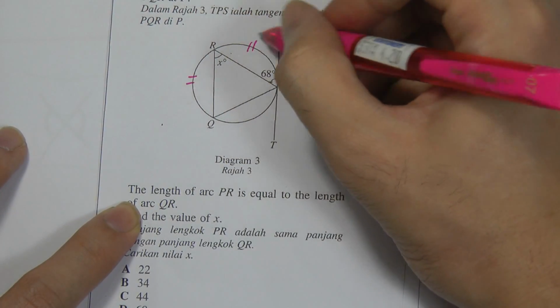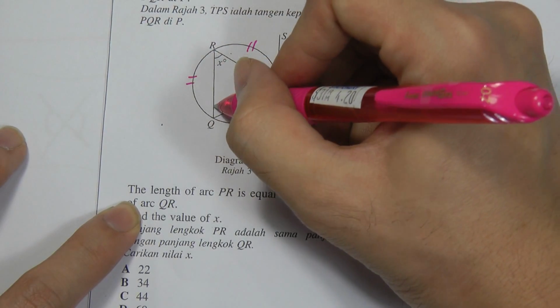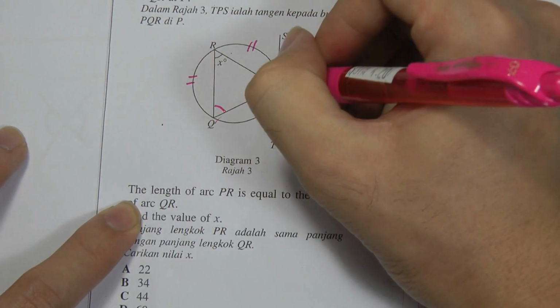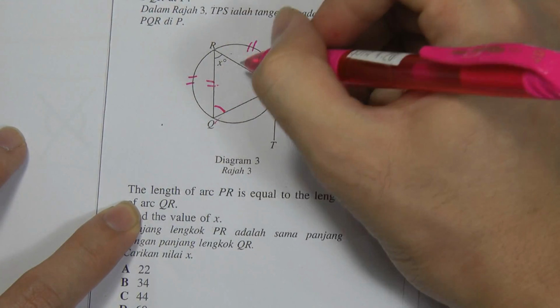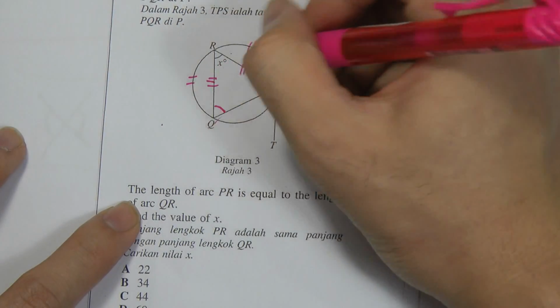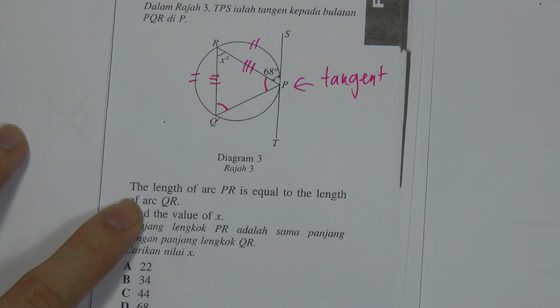Because if this arc is the same as this arc, what does it mean? Do you see a sector over here? It means this angle will be the same as this angle. So these two have the same angle, and I know this one is an isosceles triangle also. If this is an isosceles triangle, I put 3 lines. Don't confuse it with the outside one. So we can easily get the answer.